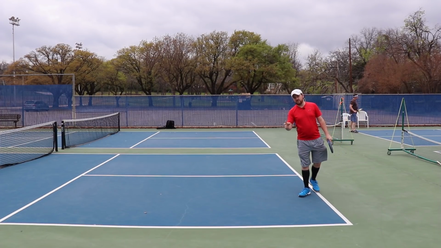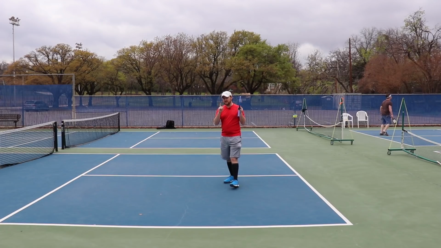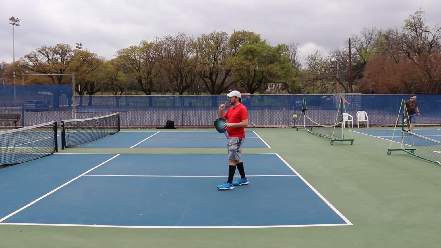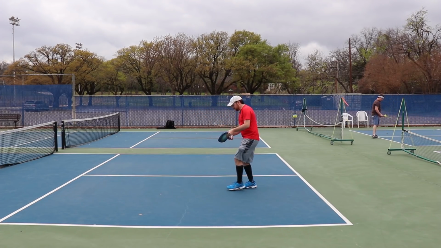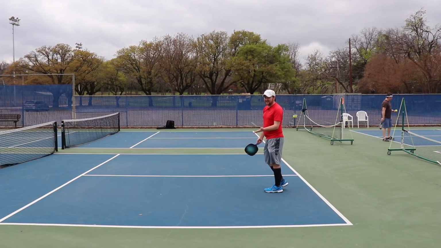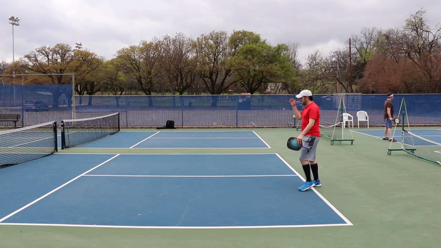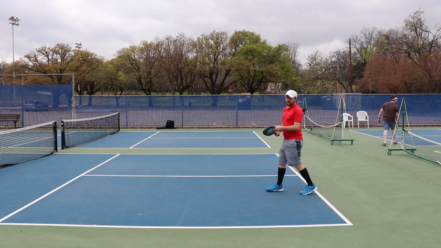In general, what you're looking for for a third shot drive is a ball that's short and a ball that's bouncing high. The higher it bounces and the shorter it is, the quicker it will get there and the more angle you can get going down. If it's really low over here, you've got to get over the net first, right? That can be a little more difficult to do. So what you're looking for is a short ball, but also one that bounces a little high.